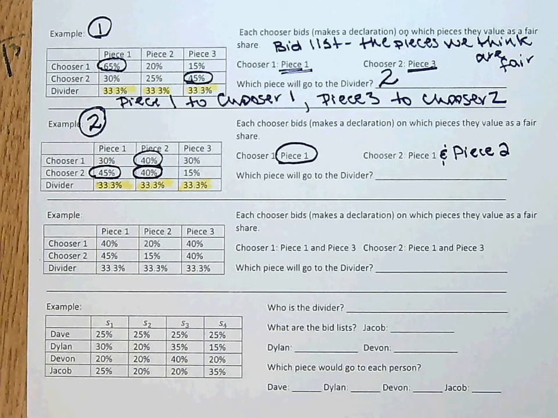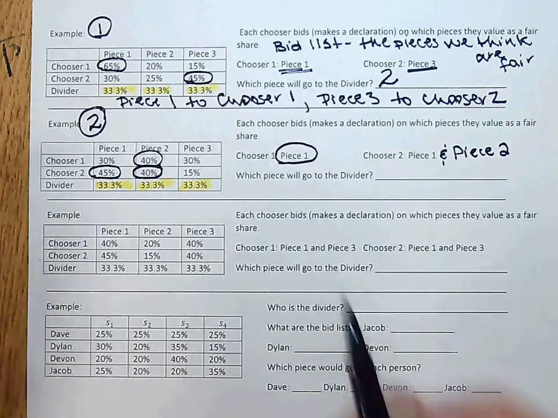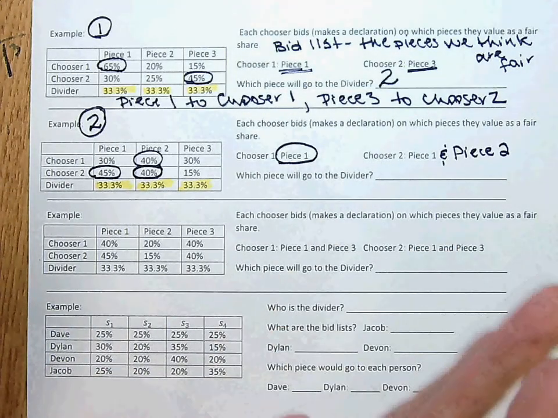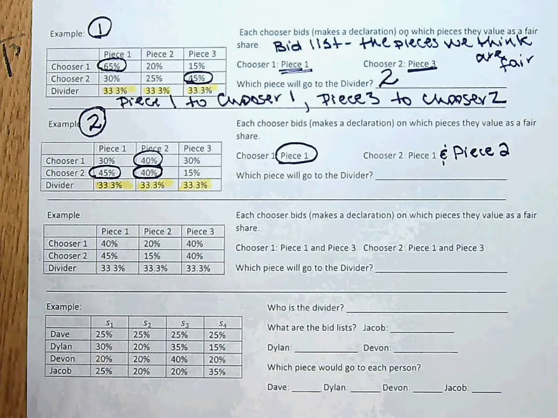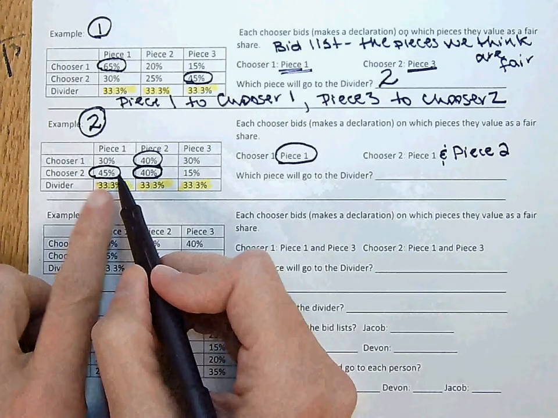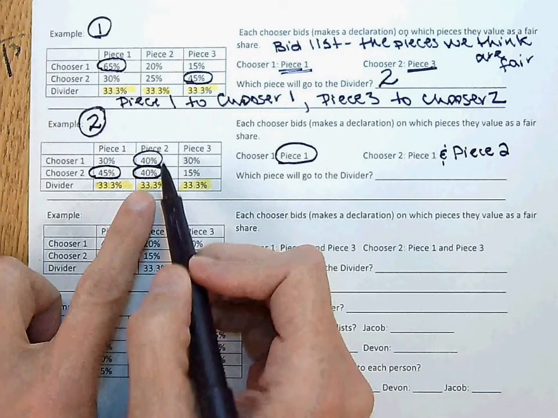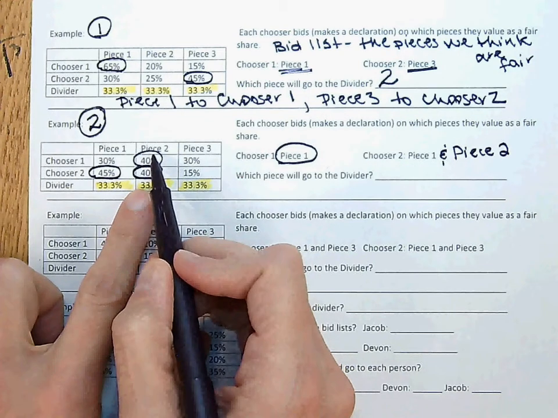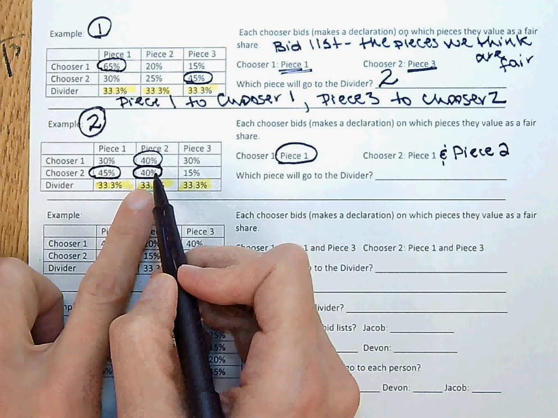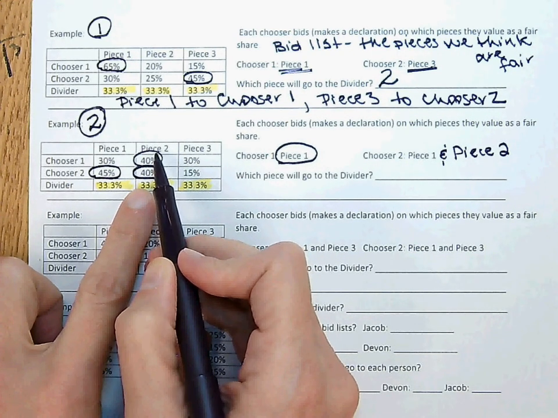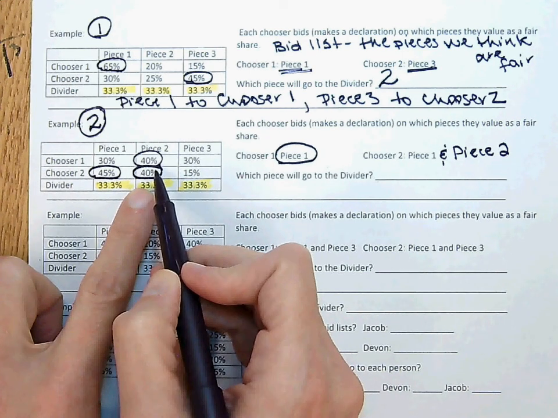So now, how are we going to divide it up? So let's go back and talk about it. First of all, the divider gets the one that's not chosen, but they're happy with it because they divided it into equal parts that are fair to them. But now let's look at these guys. Do you see that piece 2, both players have the same value in this piece? So they both value at 40%.